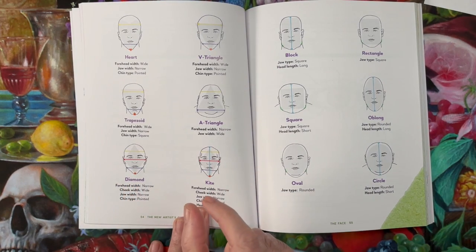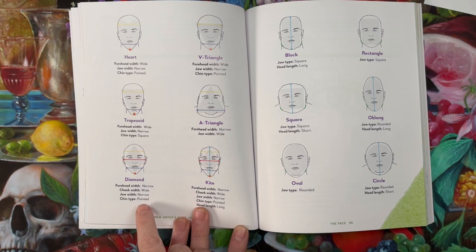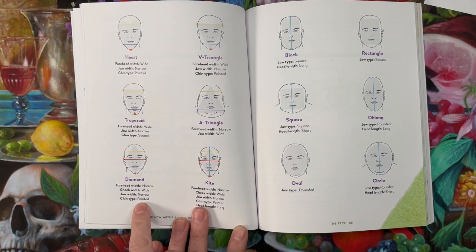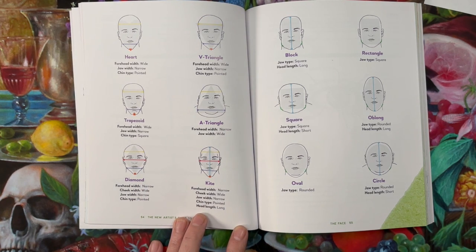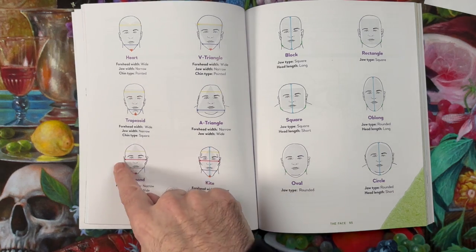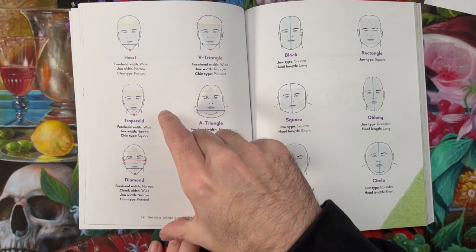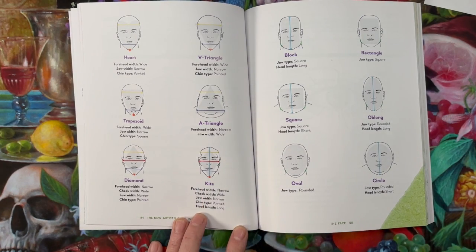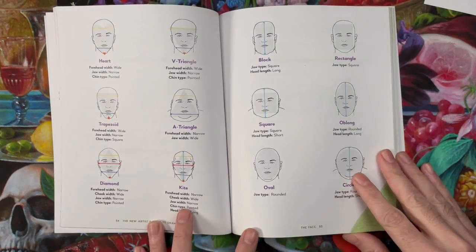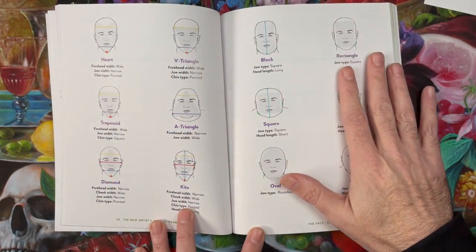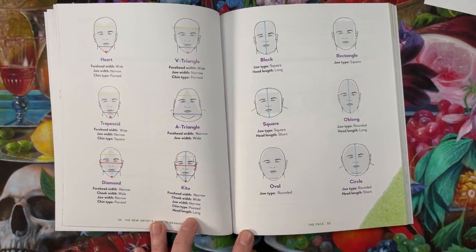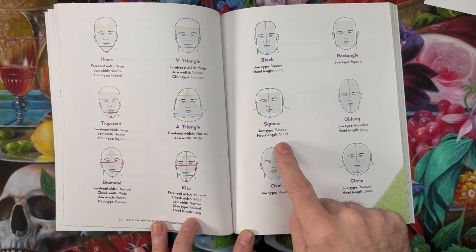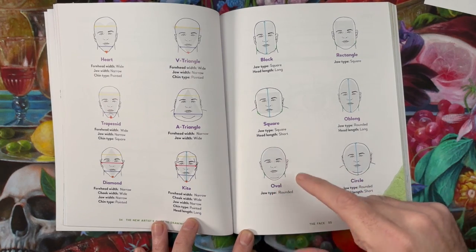You have a narrow chin width and a narrow forehead width and a narrow jaw width. Also a pointed chin. And the kite is the same as the diamond, except that you have a long head to go with it. That's probably the most complicated head type. So there are the basic types. I would say these 12 types cover most cases. There might be more, there might be 15 or 20, but these are the 12 that I've chosen to define.